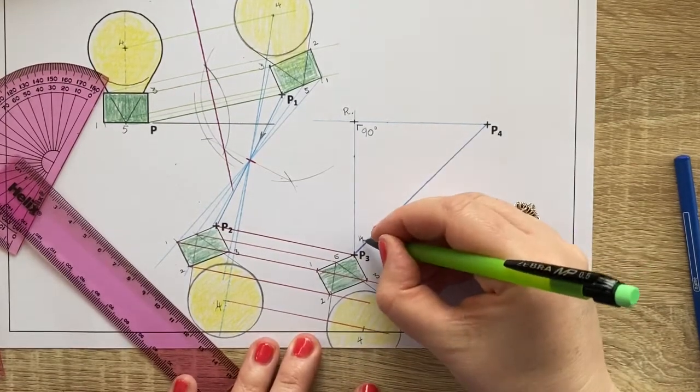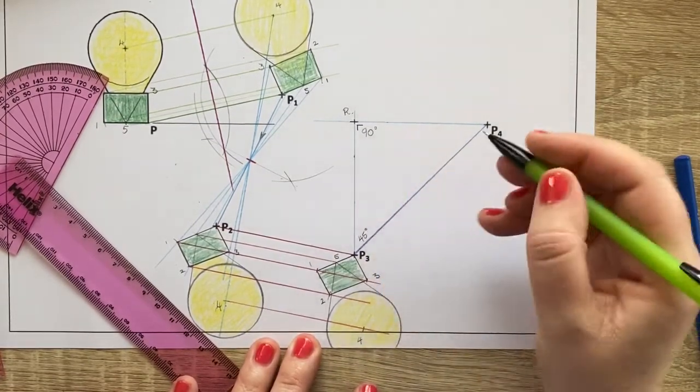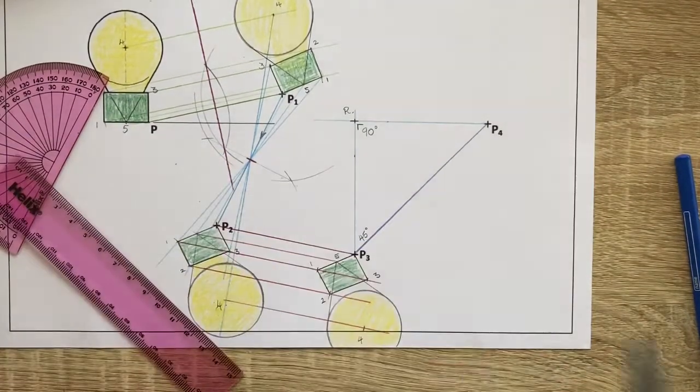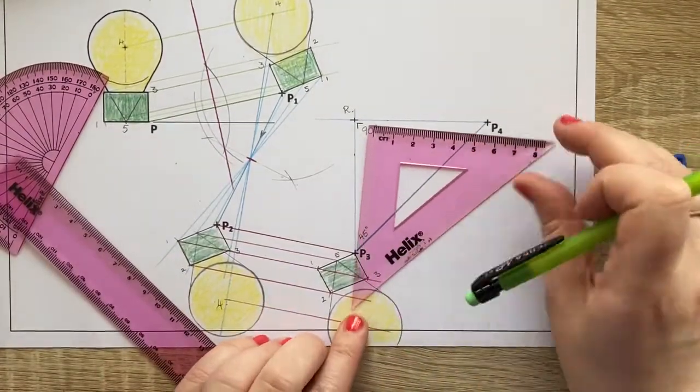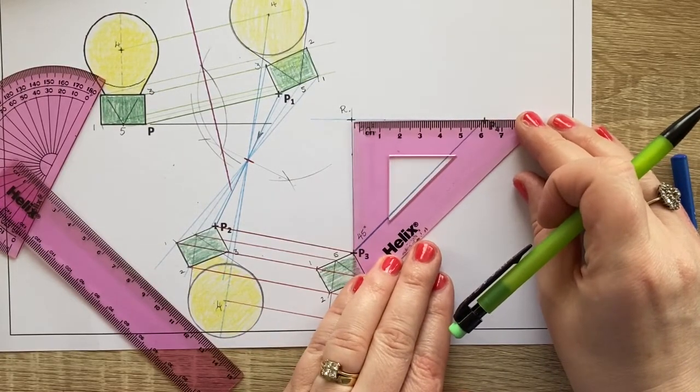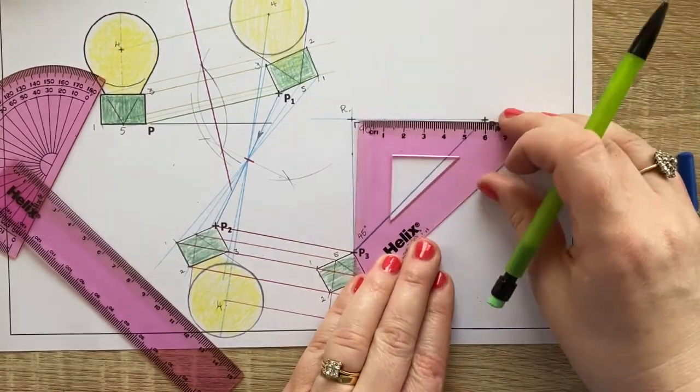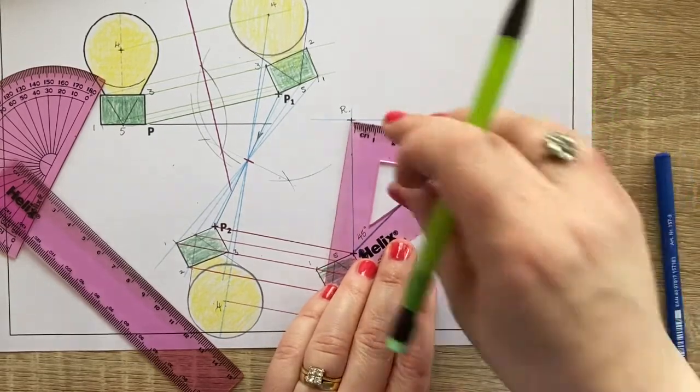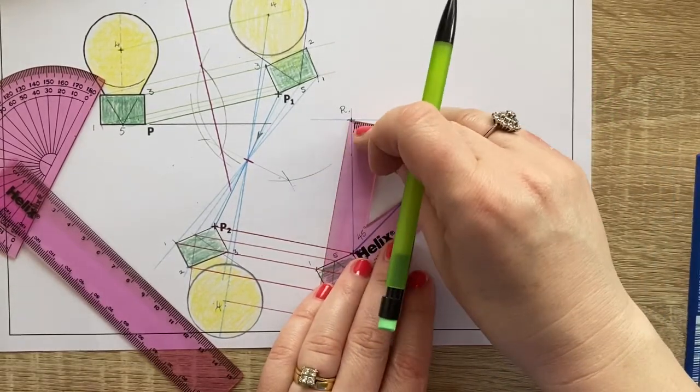So let me write that in there so we remember it. And what's happening, and I'm actually going to use my set square to help me, and here's the first time now this set square is helpful. You're moving P3 to P4 through 90 degrees anti-clockwise. We're going to do the same. So it's like I'm keeping the corner of the set square there at R.